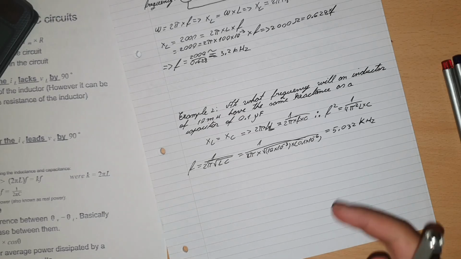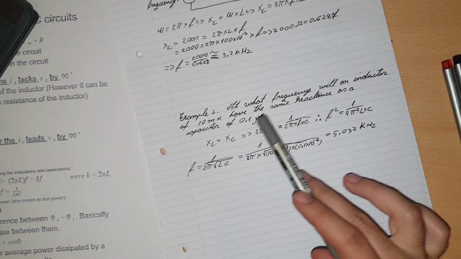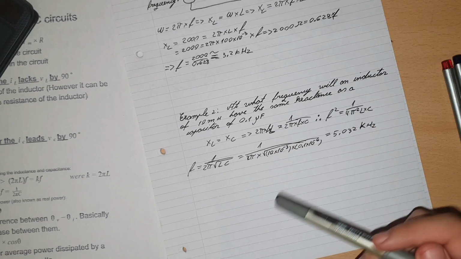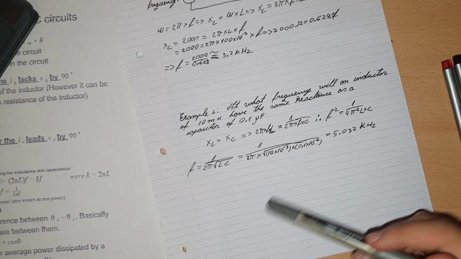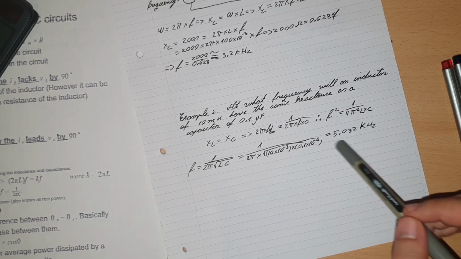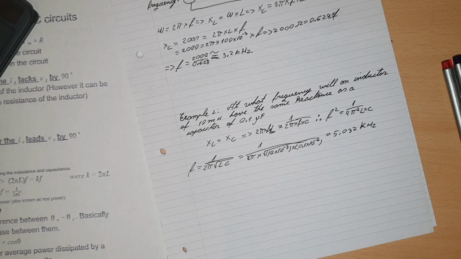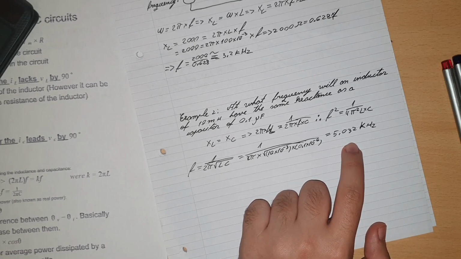Okay, and again, you can apply this formula with any value of the capacitor and the inductor, and you'll get the ideal frequency for it. But anyway, so yeah, our answer is 5k.